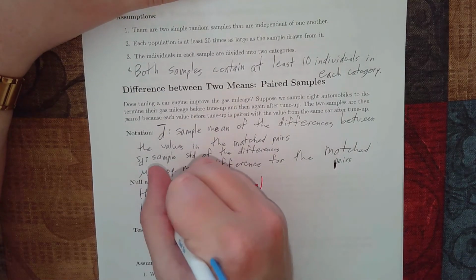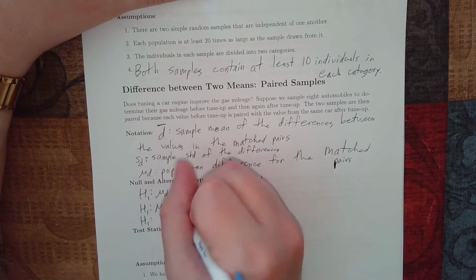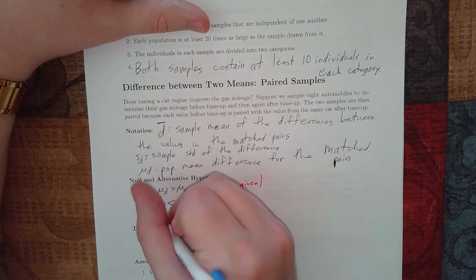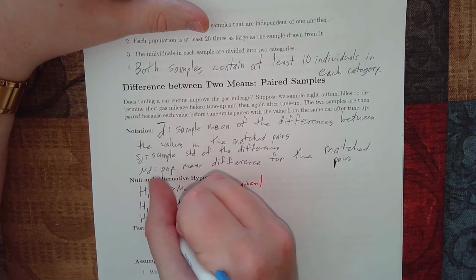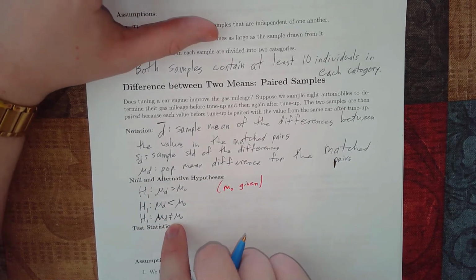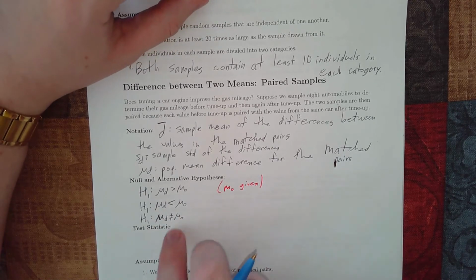We also say that the mean of our differences for the population should be less than some value or not equal to some value for our alternative hypotheses. So remember, null hypotheses are just going to be the complement of these.